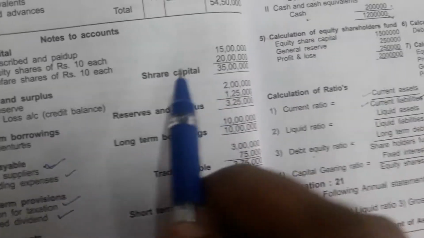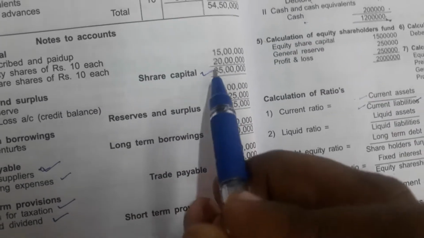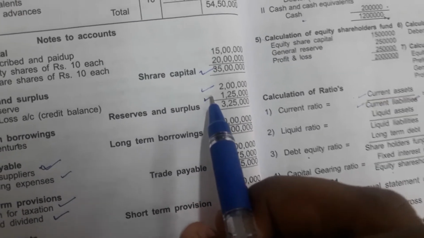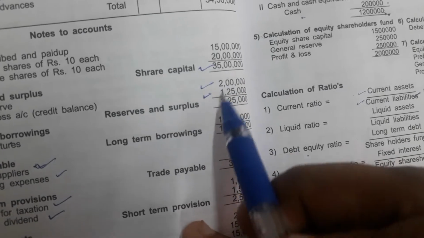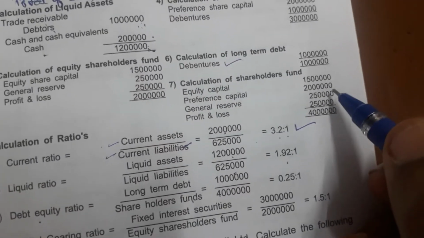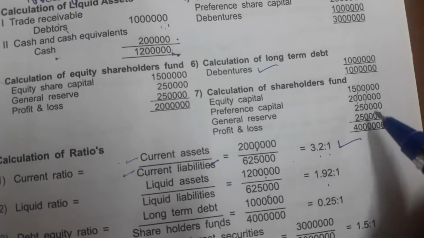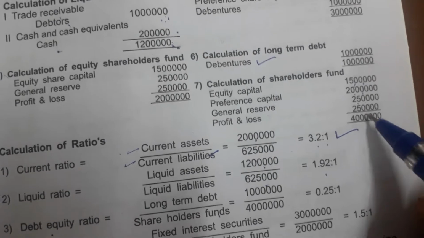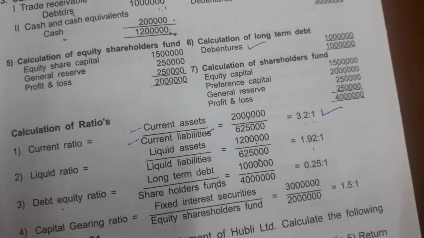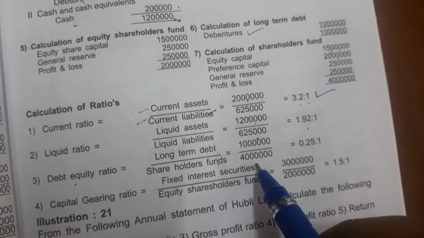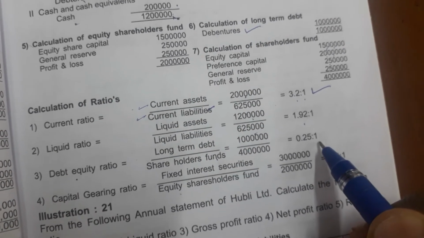So for shareholders fund, what all will come? The total, that is 35 lakhs will come. Then general reserve will come, 1 lakh 25,000 will come down. So these all things we have to consider. That is over here 15 lakhs, 20 lakhs, 2 lakh 50,000, 2 lakh 50,000. So the total will be 40 lakhs. So long term debt will be 10 lakhs divided by 40 lakhs. So 0.25 is to 1.